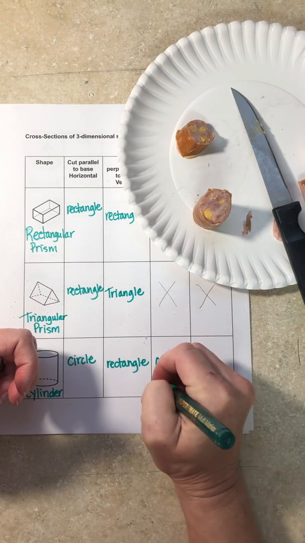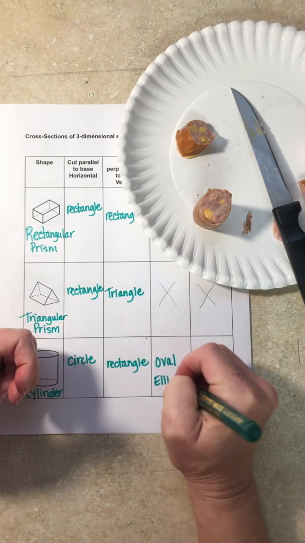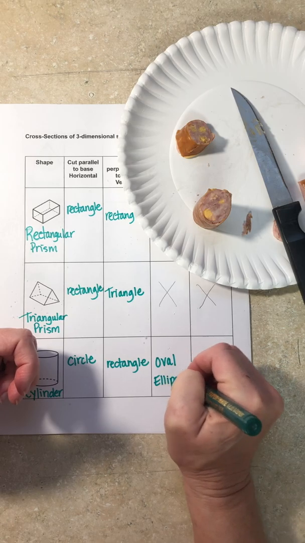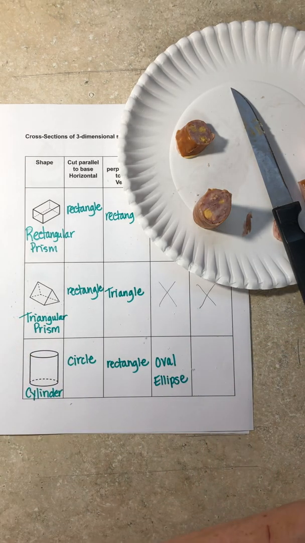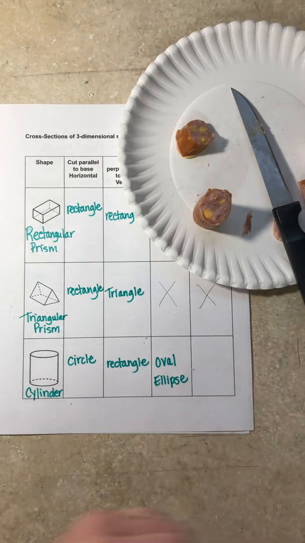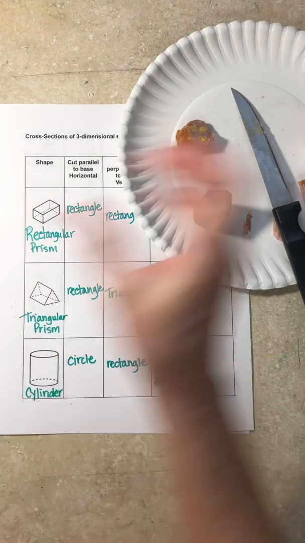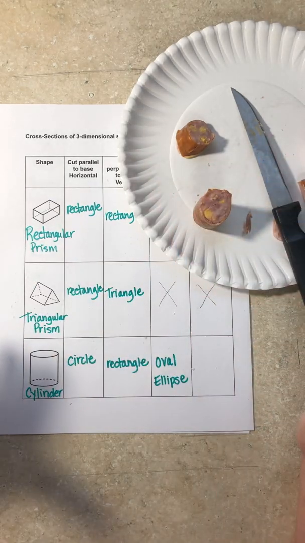All right, some of them are going to call it an ellipse, which is a little bit more of a mathematical term for that, because it's not a perfect circle this time. It's an elongated circle, okay? So oval or an ellipse, okay?